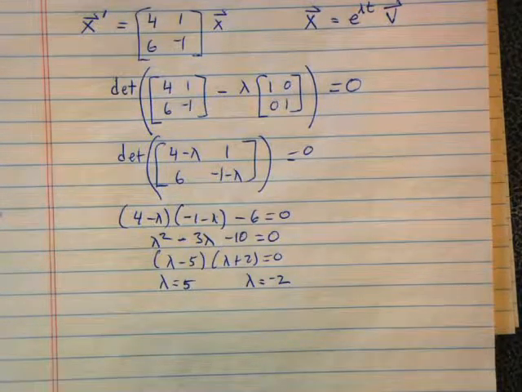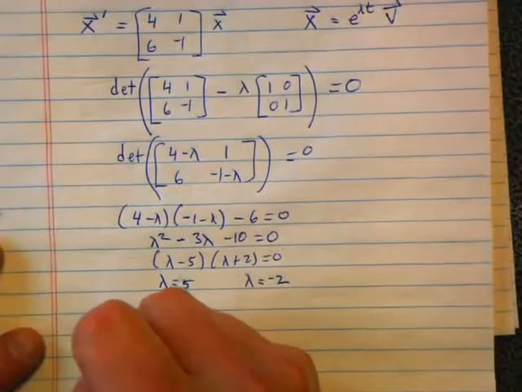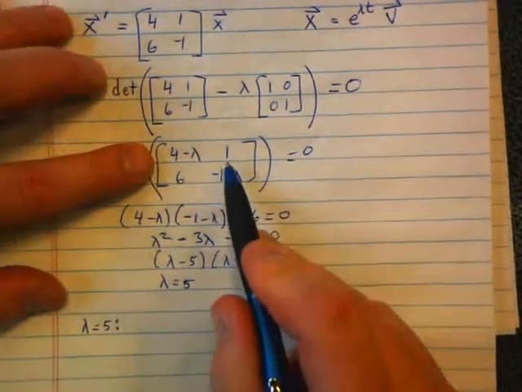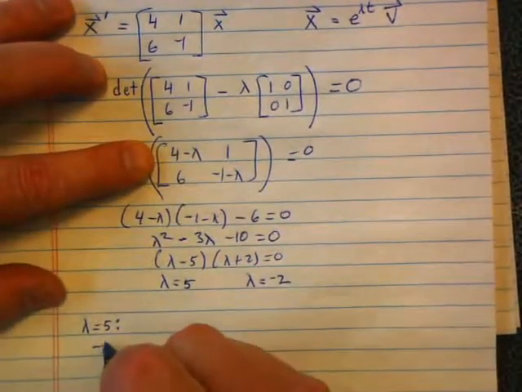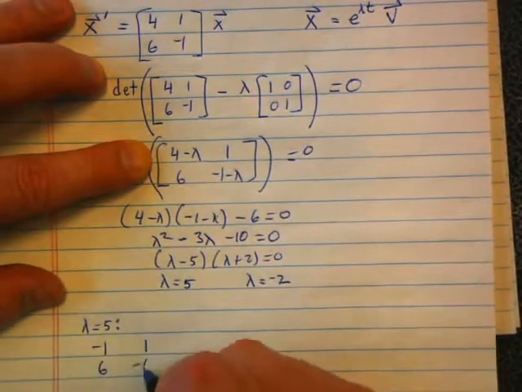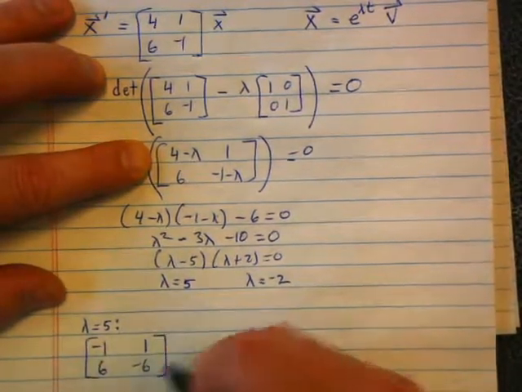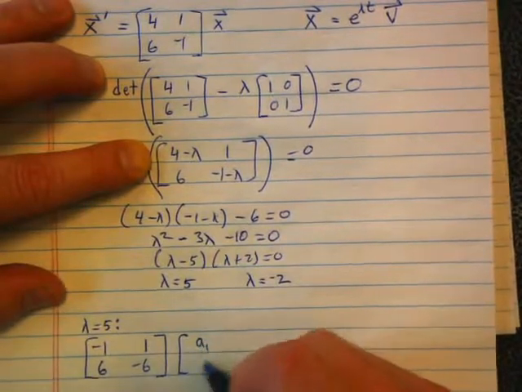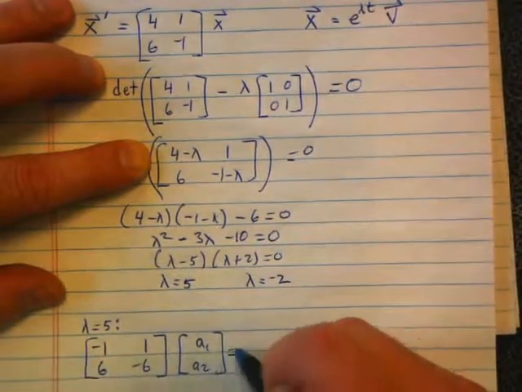Now I plug them in separately, and I have to find a relationship to get my eigenvectors. All right, for lambda equals 5, I take 5, I plug it in here, I get negative 1, 1, 6, negative 6, times some vector a1, a2, has to be the 0 vector.